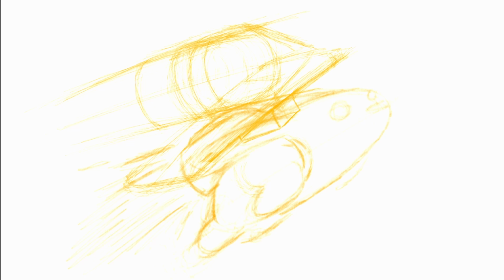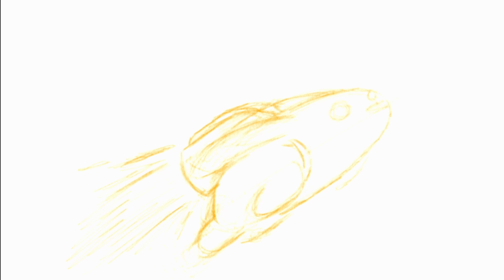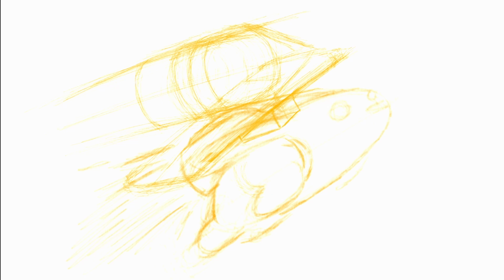Some people like to use a light blue color for their sketches, but I prefer orange. It sticks out a bit more. It's easier to see.